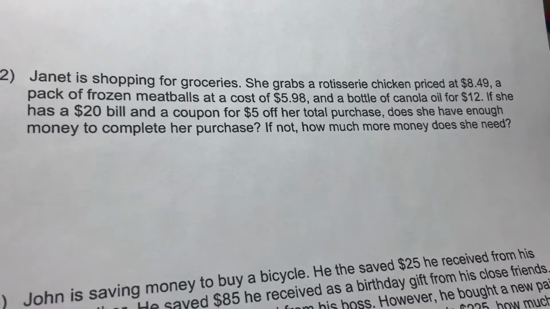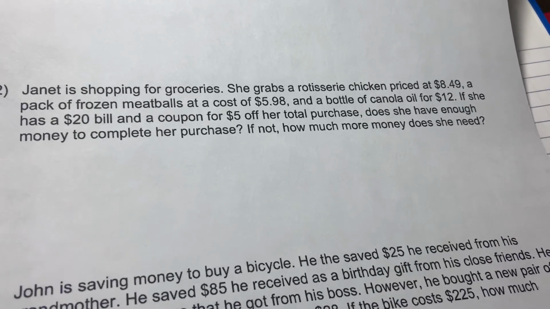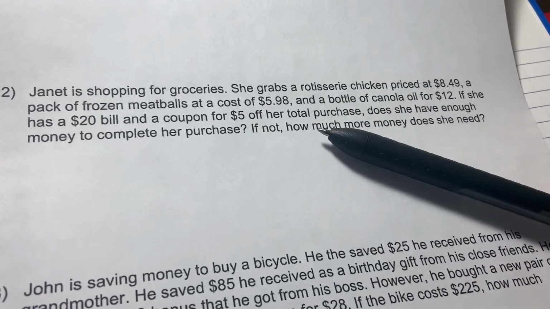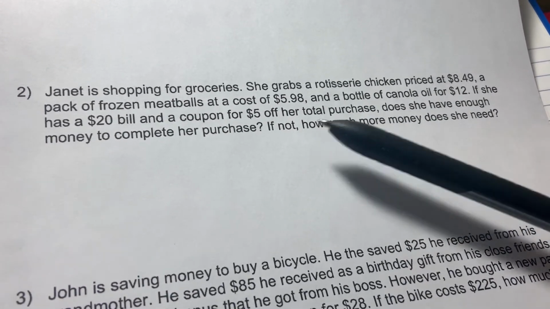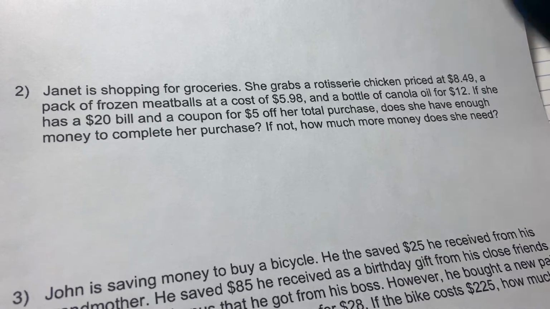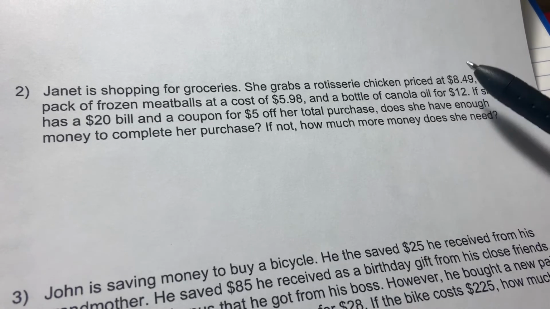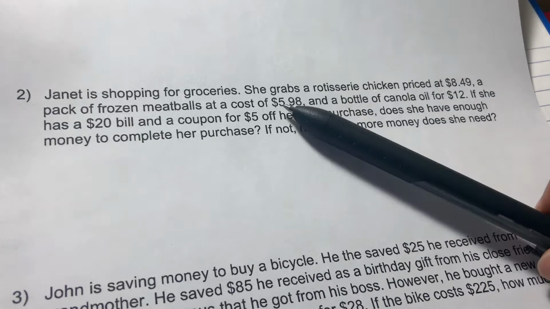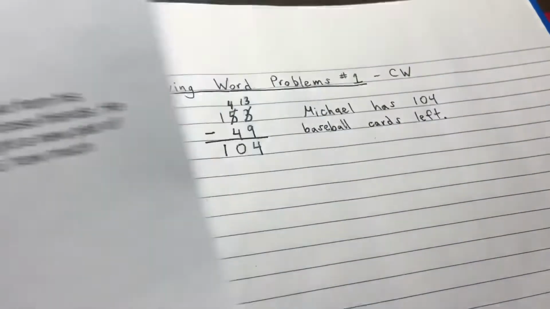Okay. Let's do it. So let's do it one piece at a time, right? But right now we're just kind of planning out our procedure, right? So first, let's come up with the total cost for the chicken, the meatballs, and the canola oil. All right. So let's go. Let's do it.